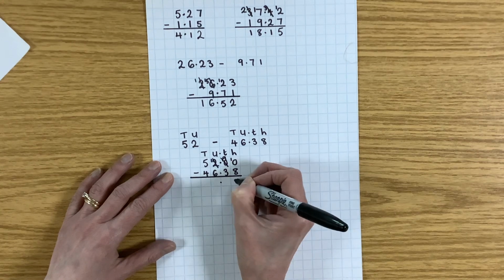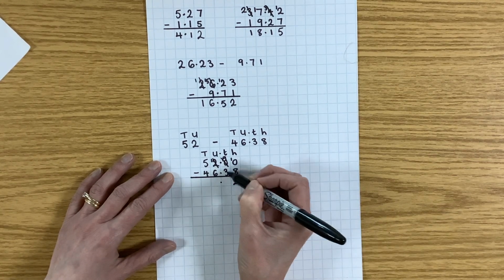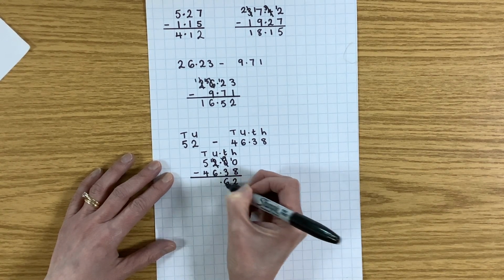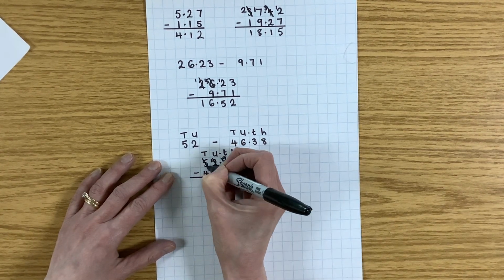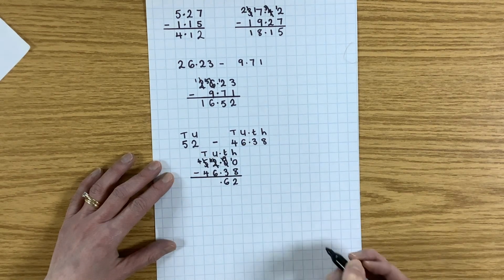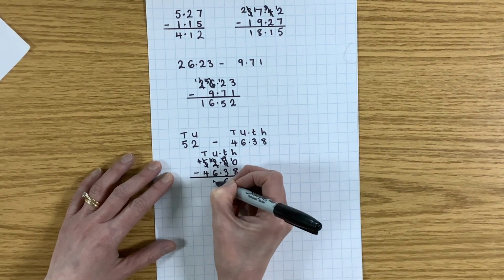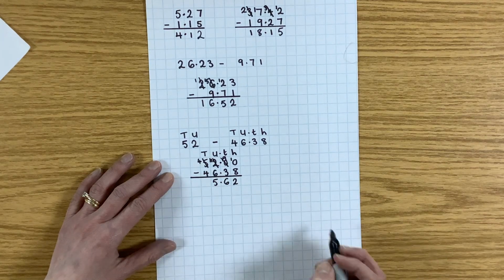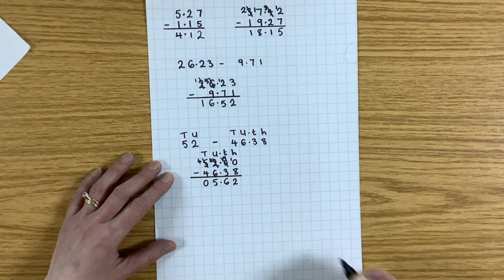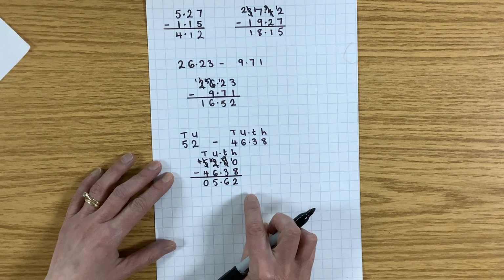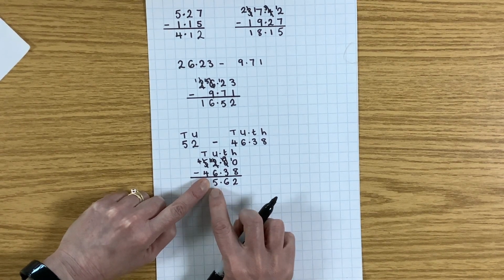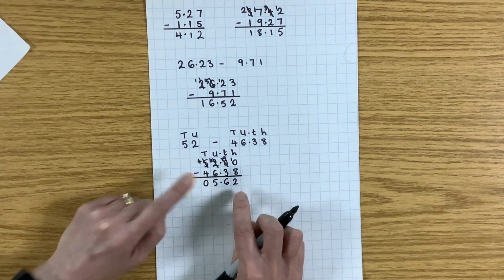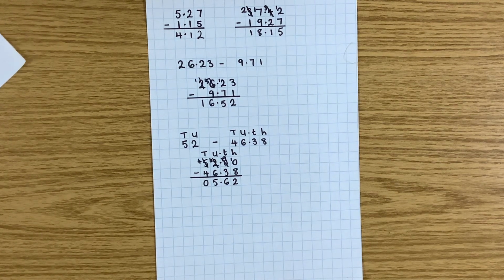So 10 take away 8 is 2. 9 take away 3, yep, is 6. 1 take away 6, can't do that one. So 11 take away 6, it's going to be 5. And 4 take away 4, 0. How would I say that answer, P6? Well, I would ignore the 0 at the start. How would I say it? 5.62.